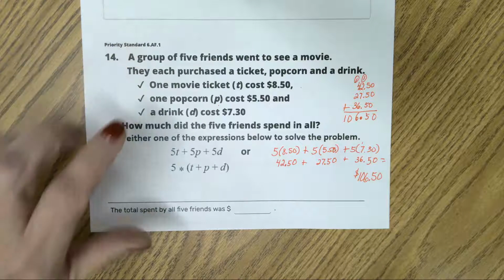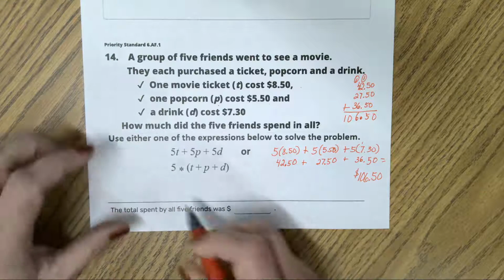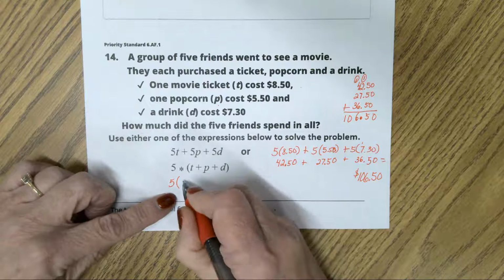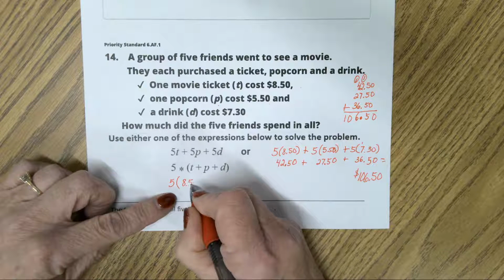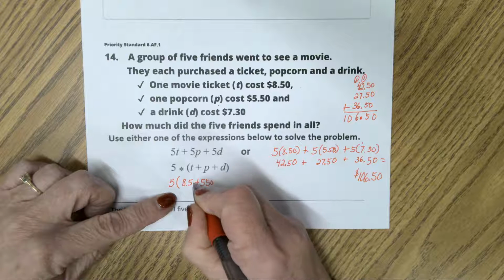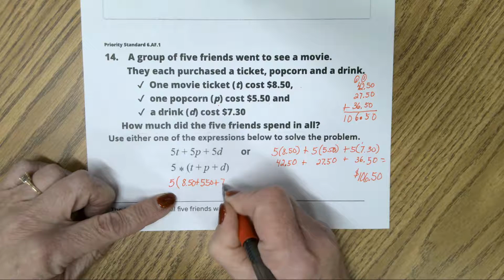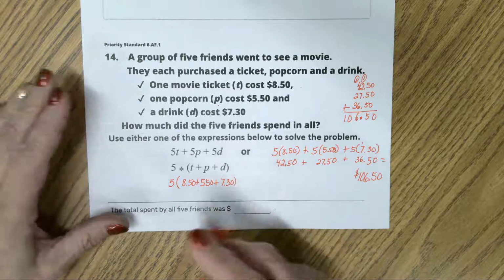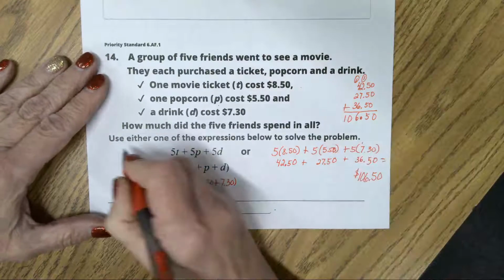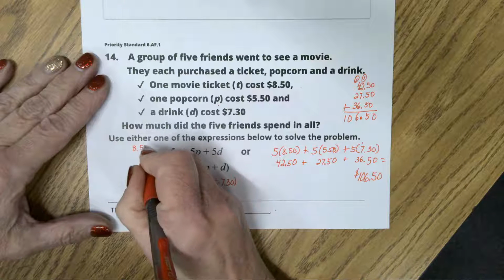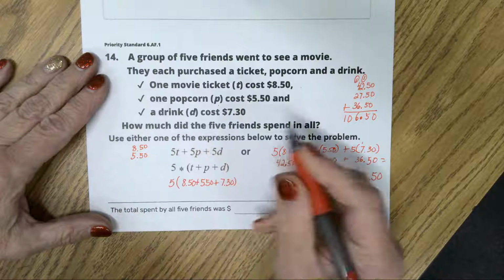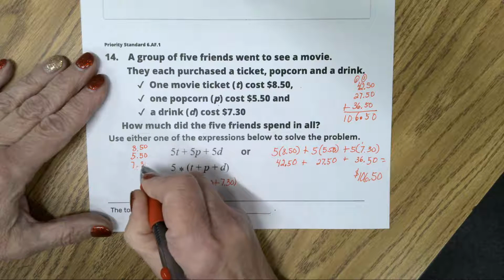So that's doing it that way. Now I'm going to do it this way. In this way, I'm going to take 5 times $8.50 plus $5.50 plus $7.30. Okay, so with this, I am going to line them up. $8.50, $5.50, $7.30.